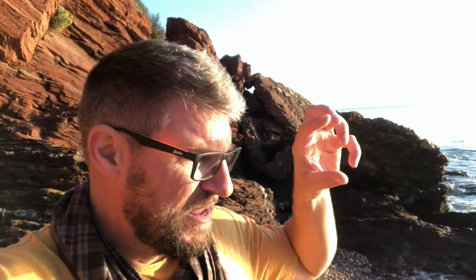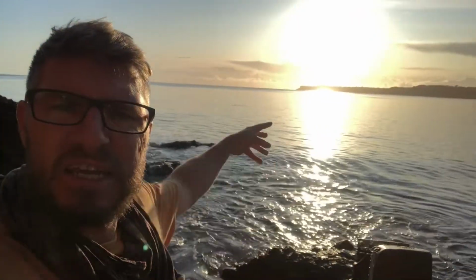Now I've got my 3 bracketed shots and I can probably get a nice shot there with the leading line of the sun and the foreground and all the rest of it. If this is any good, this is what the shot looks like. I'll chuck him up on the screen now.